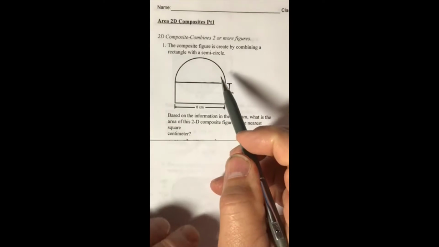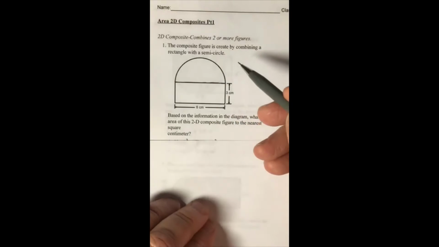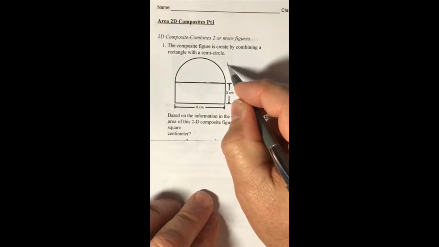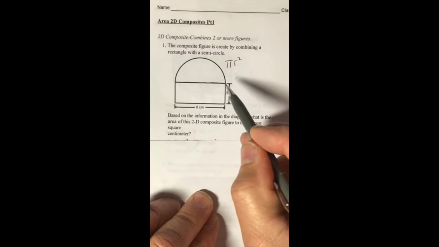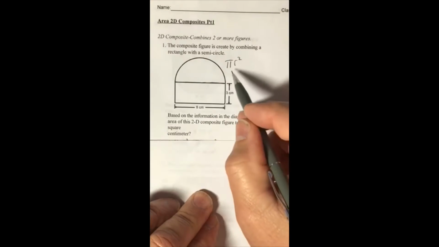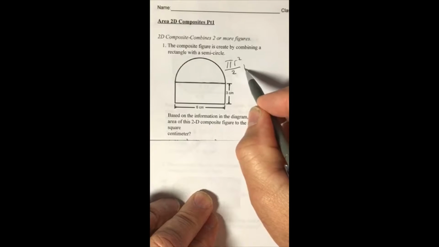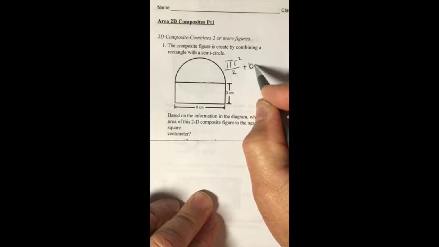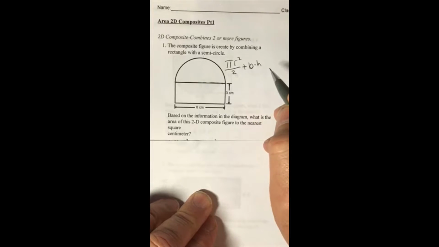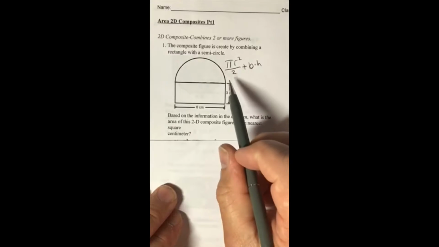And we're finding area, so we're going to find the area of the semicircle. Well, what's the area of a circle? Well, pi r squared is for the entire circle. Well, we have half of a circle, so I want you to divide by 2. And then what's the other figure? It's a rectangle, and what's the formula for that? Base times height or length times width, however you want to use that formula.